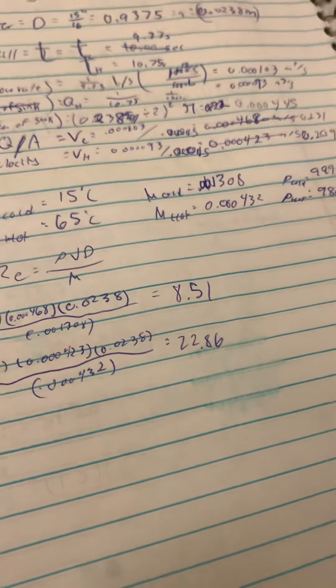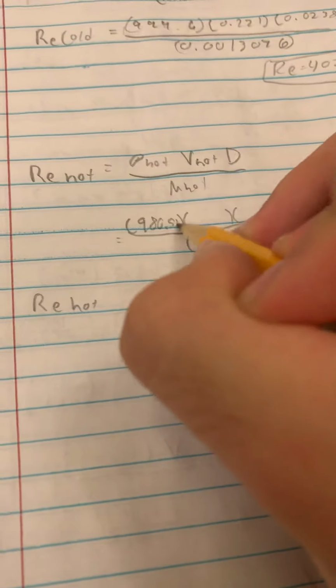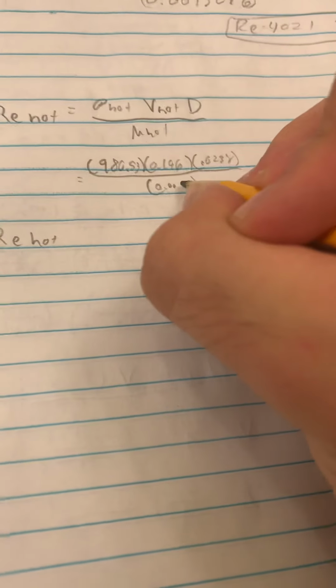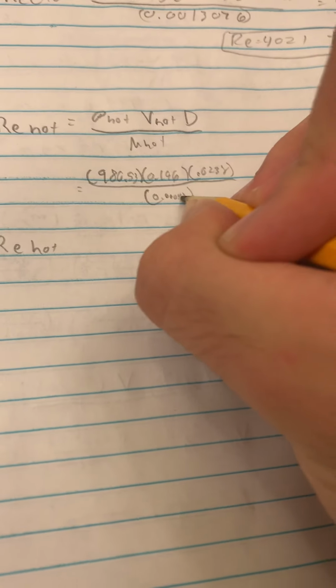All right, collect all those and go back to where the Reynolds number is. The hot water density is 980.53, the velocity 0.196, the diameter 0.0238, and the viscosity 0.000432. Sorry if you can't read that.